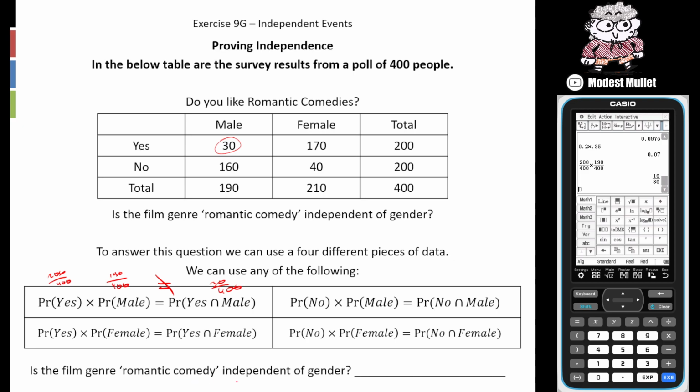So is the film genre romantic comedy independent of gender? We can say no, because one of them has been a no. So we don't need to check the rest of them. We could check the rest of them though.